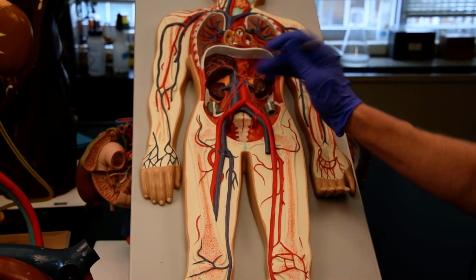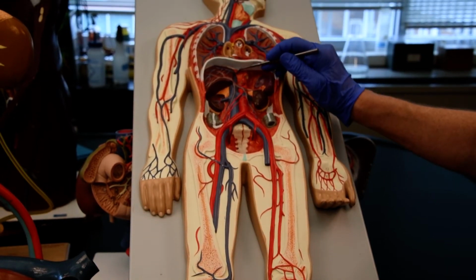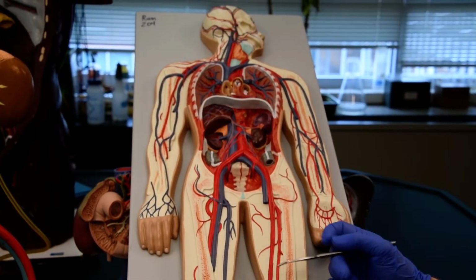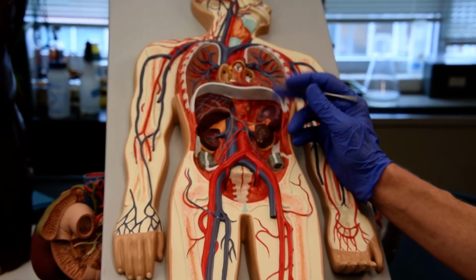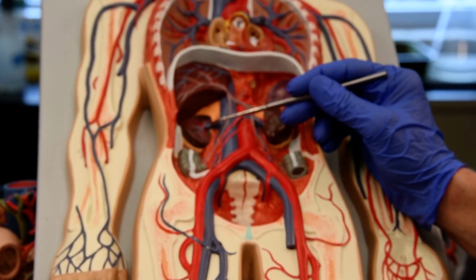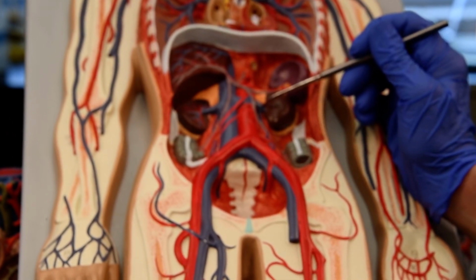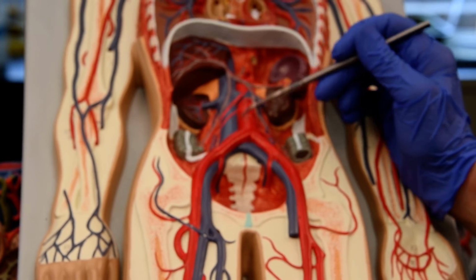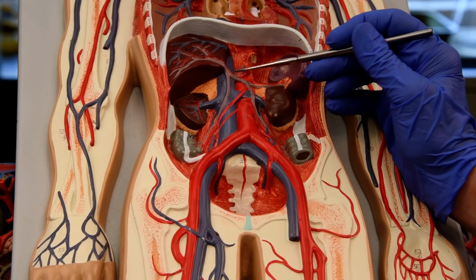And they converge into the inferior vena cava. Flow back to the heart is a little different in the abdominal cavity, so just a few things to note: the renal veins go directly into the inferior vena cava, but a lot of the other veins actually go through the liver.